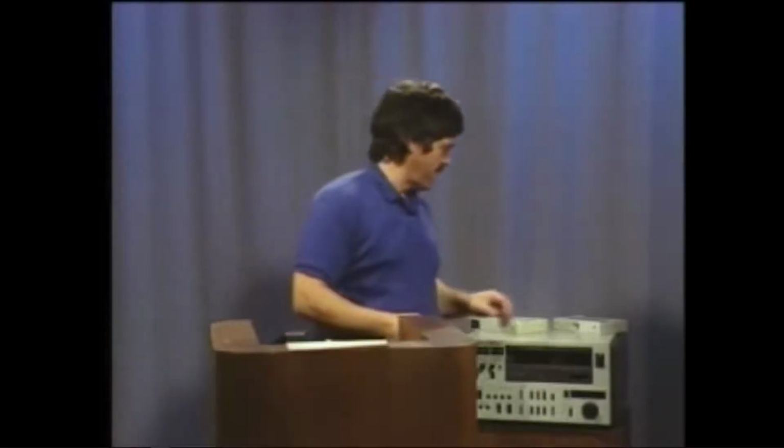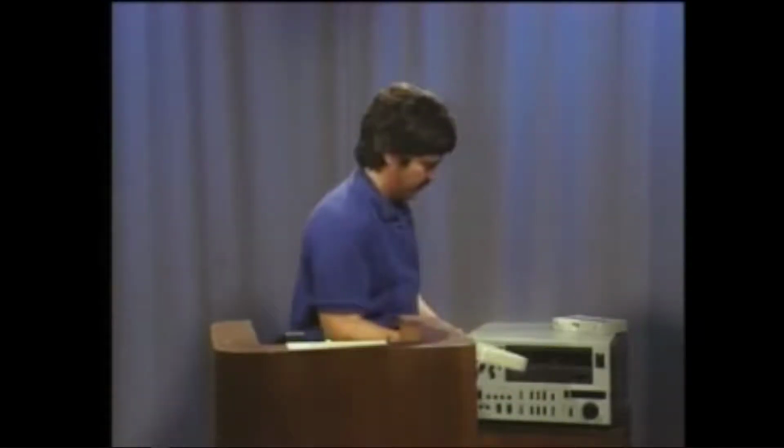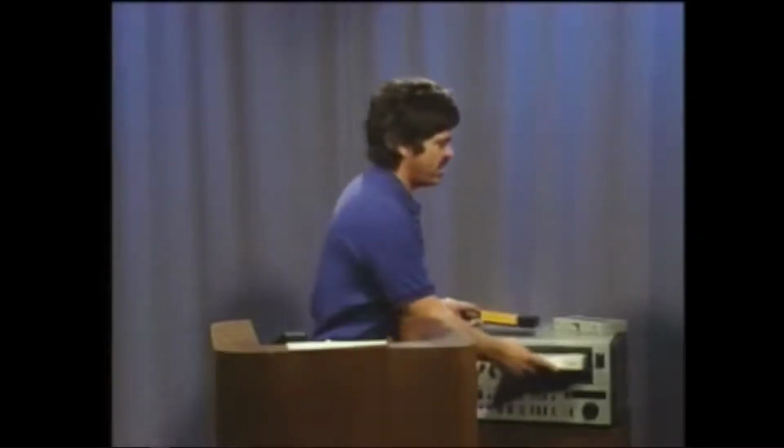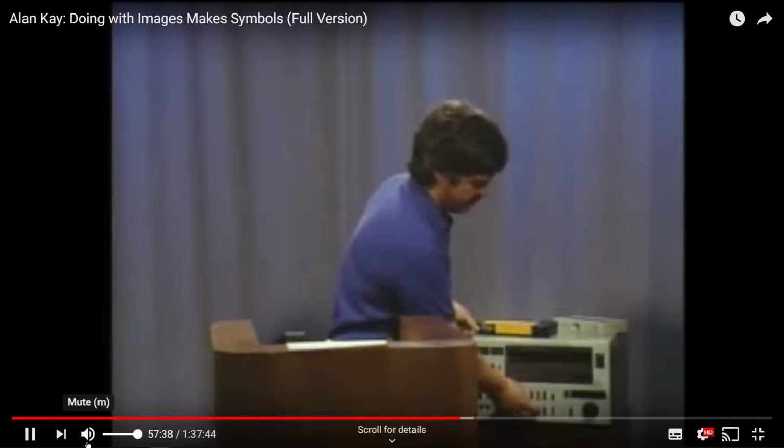Now let's look at this from the standpoint of user interface design, because in every way, Tim Gallwey is the user interface of this interactive teaching situation we have, and let's see what he actually does.